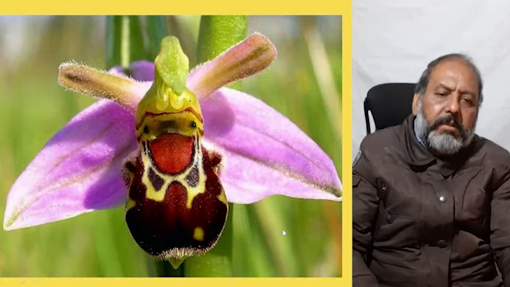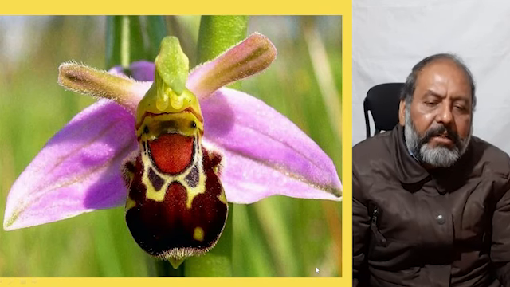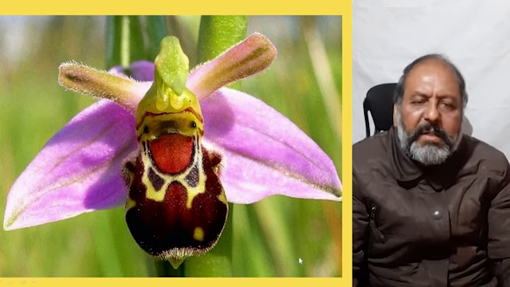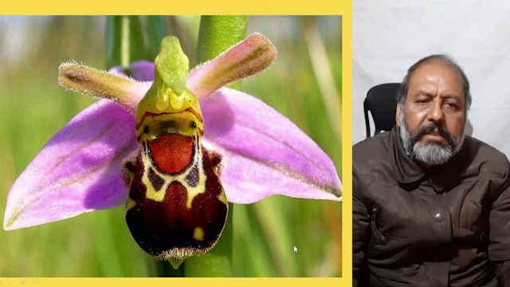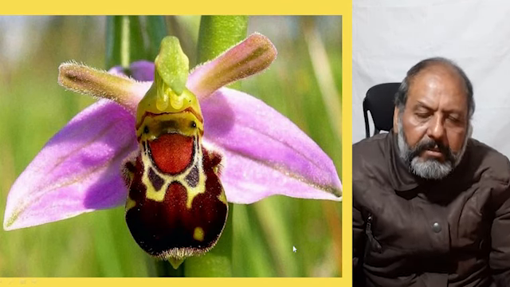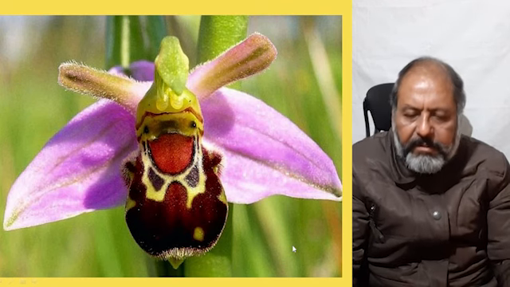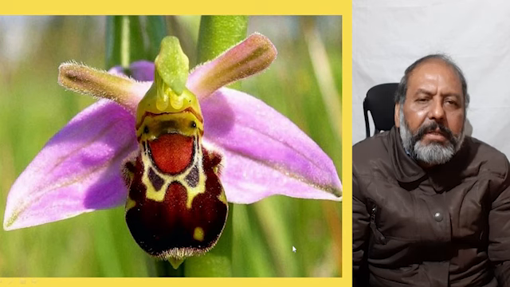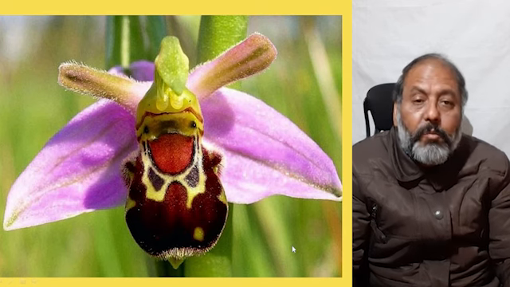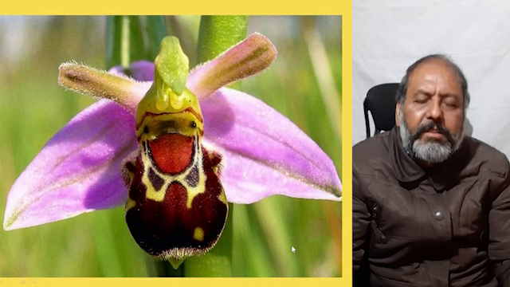This looks like an animal with wings going to attack you, but it is basically the beauty of the flower made by God Almighty. One can't believe that a flower can be like this, opening its mouth like any animal, but actually it is a beautiful flower.